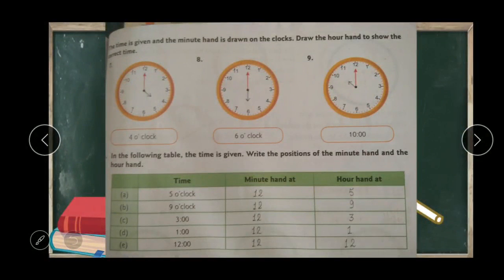Now here we have to draw the minute hand and hour hand. So the question is, the time is given and the minute hand is drawn on the clock. Means minute hand is already drawn and we have to draw the hour hand. So we all know that hour hand is always shorter than minute hand. So 4 o'clock, 6 o'clock, 10 o'clock.